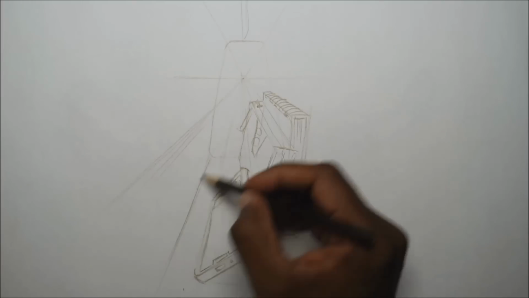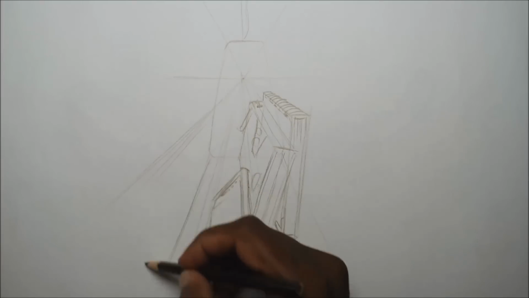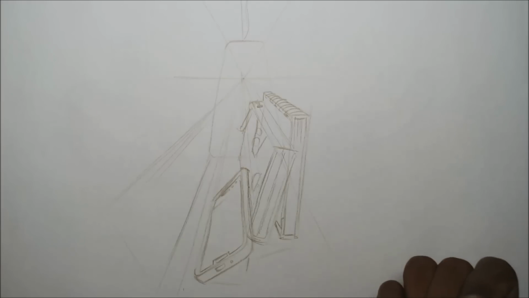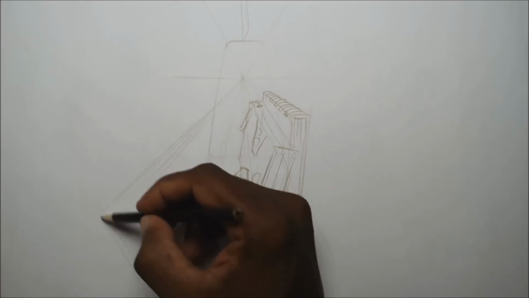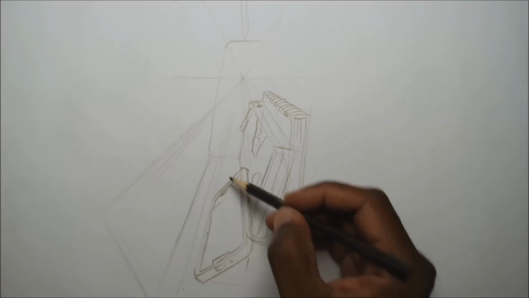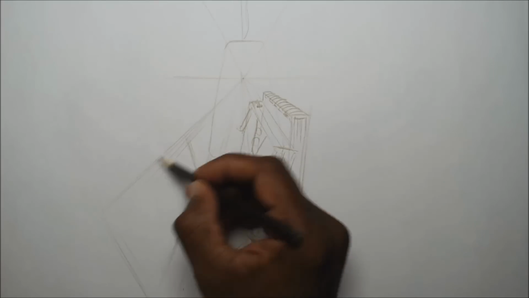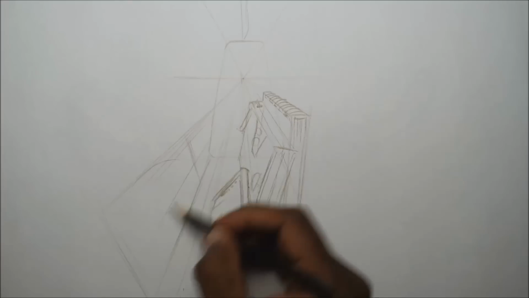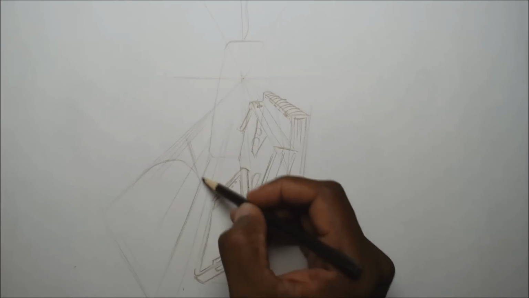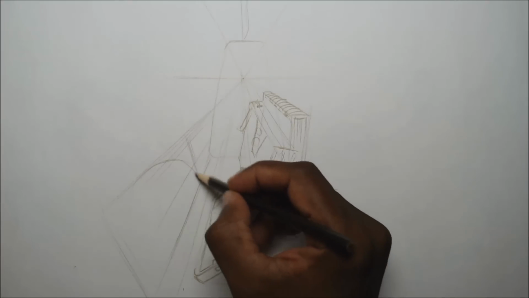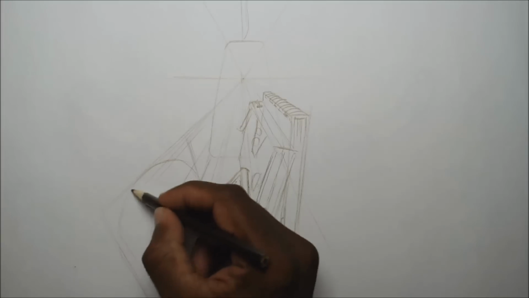Now here I wanted to draw a mirror, a hand mirror, a looking mirror, in the shape of an ellipse or oval. So here I decided to draw a rectangle to convert to the shape of an ellipse.